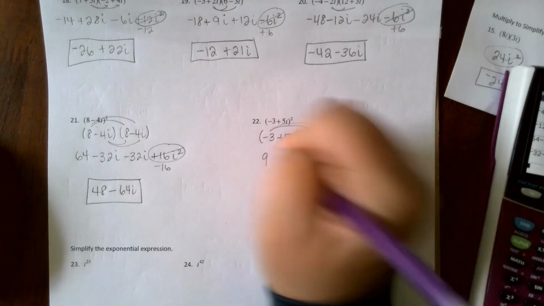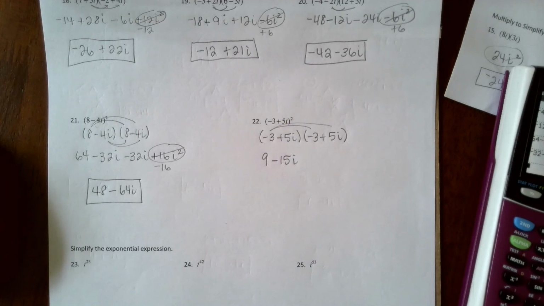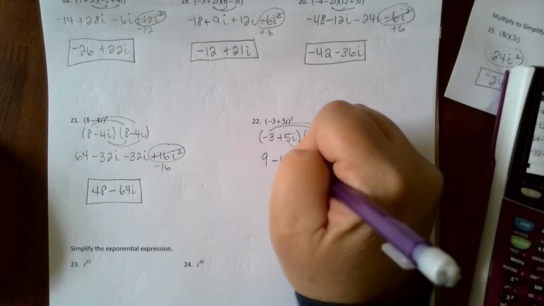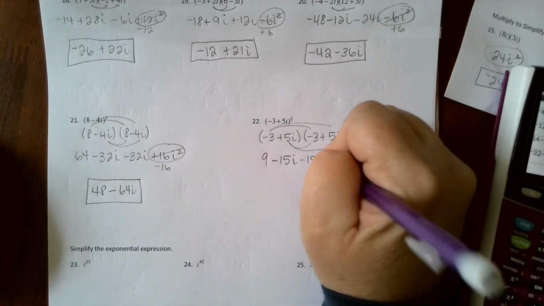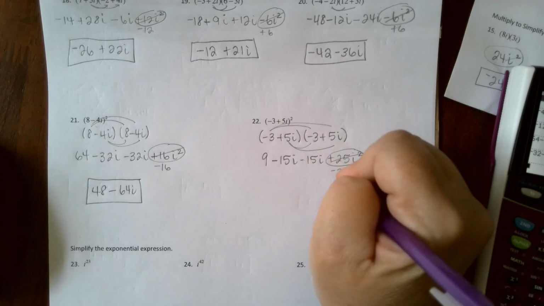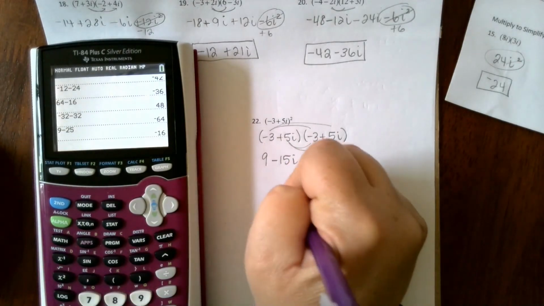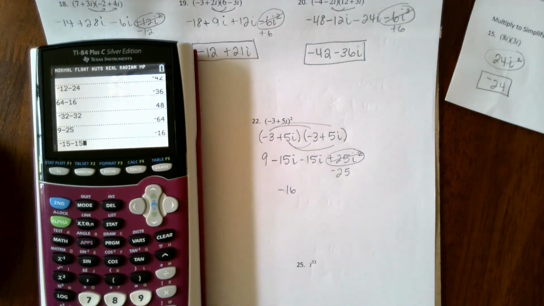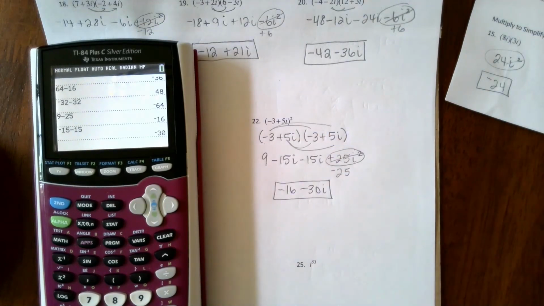Negative 3 times negative 3 is 9. Negative 3 times 5i is a negative 15i. 5 times a negative 3 is negative 15i. And 5i times a 5i is a positive 25i squared. This will become the negative 25. 9 minus 25 is a negative 16. And a negative 15 minus 15 is going to give you a negative 30i. So negative 16 minus 30i.